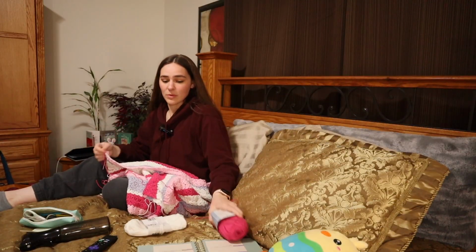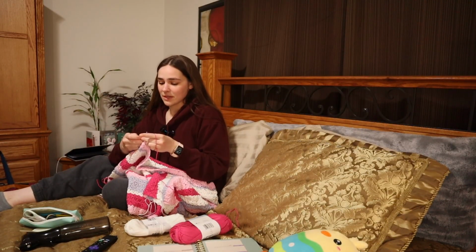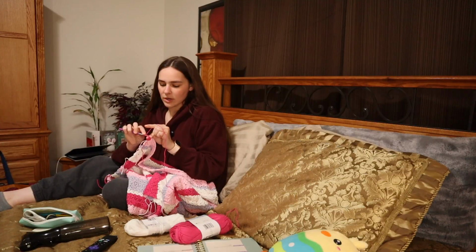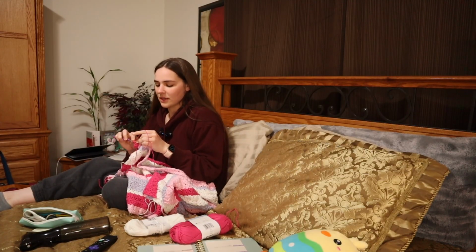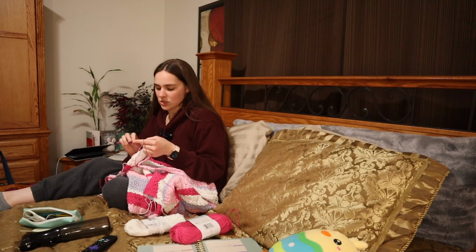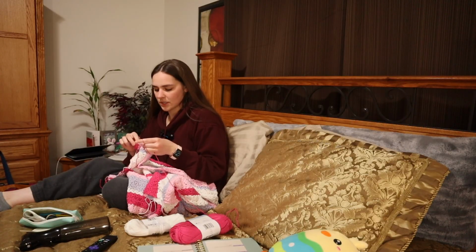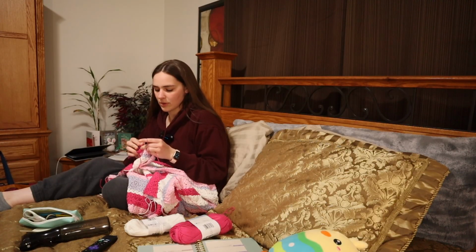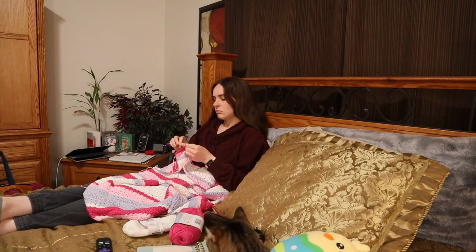Kudos to people who only make baby blankets, because as cool as it is to see the progress, it takes so long that it takes longer to get that satisfaction of finishing a project. I guess I'm just gonna time lapse again here and see how far we can get. We're gonna do a row of this and then a row of white.